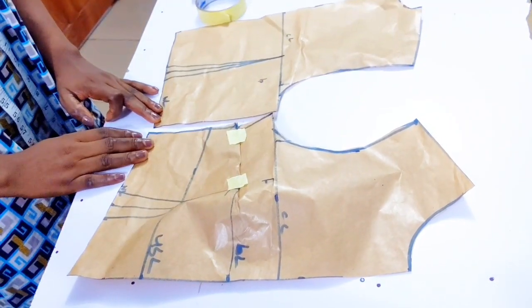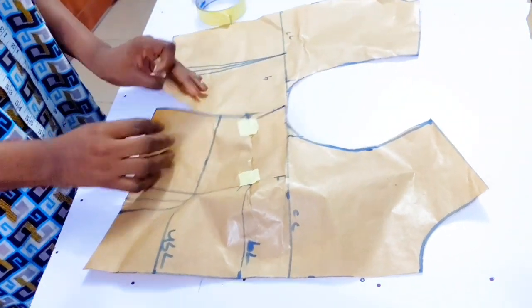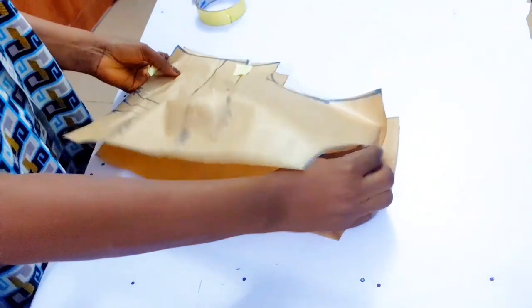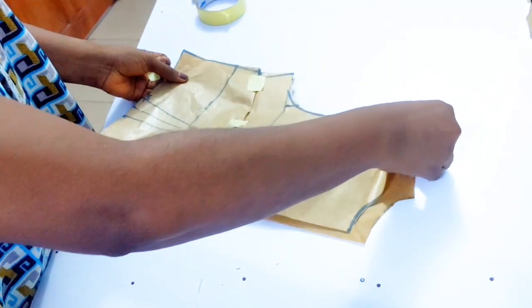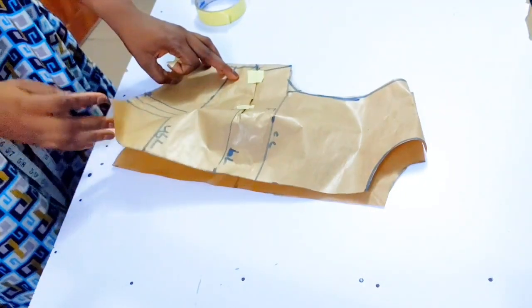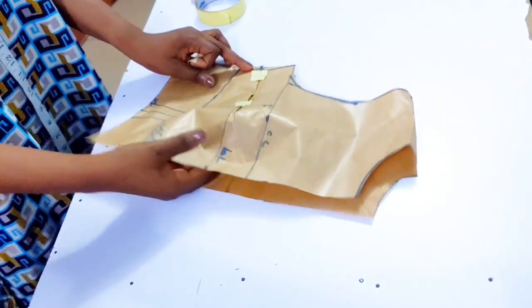So that is that for this tutorial. I'm just going to be showing you how it looks. So when you join your shoulder, can you see that everything is equal? One side is no longer than the other. So this pattern is quite easy to work with for your bustiers, your corsets, and every other thing you want to work with.